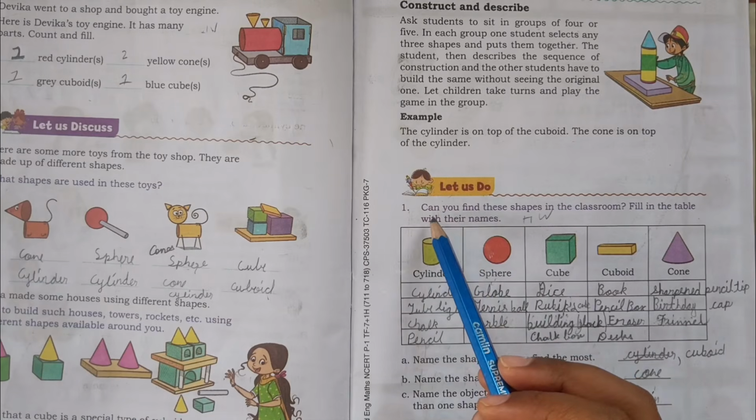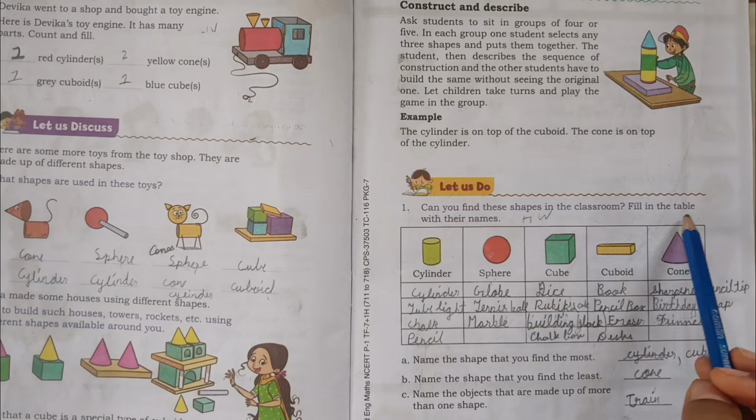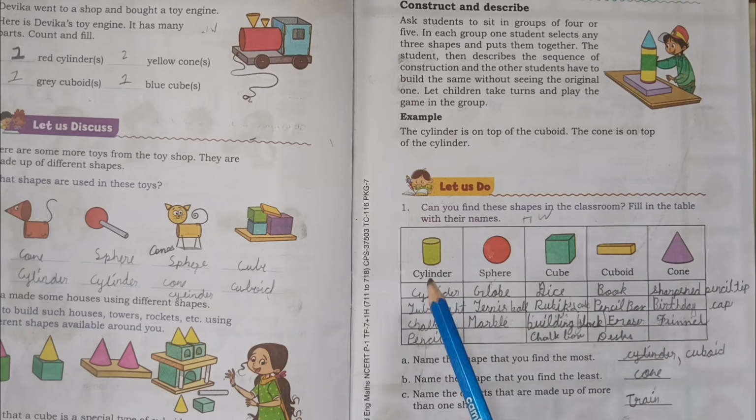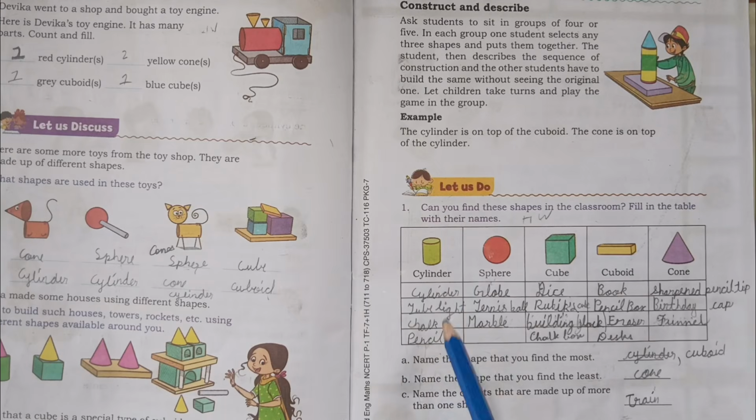Let us do. Can you find these shapes in the classroom? Fill in the table with their names. Here some shapes are given and their names are given. So you have to write whether these shapes are present in your class. First one, cylinder: tube light, chalk, pencil. These are in cylinder shape.